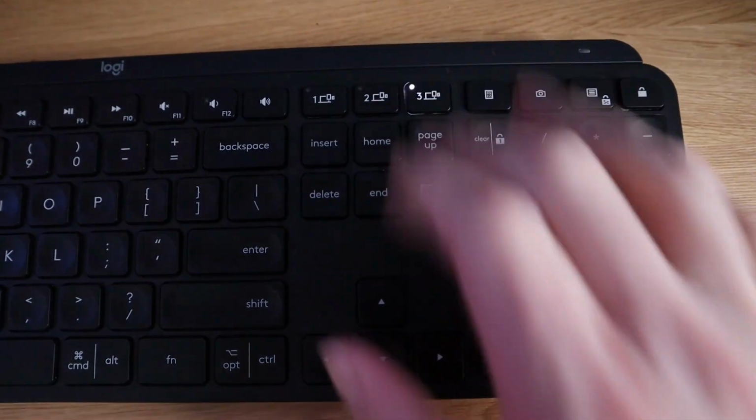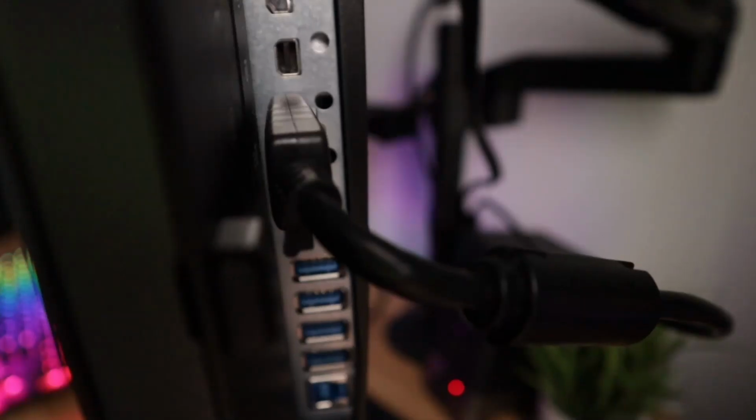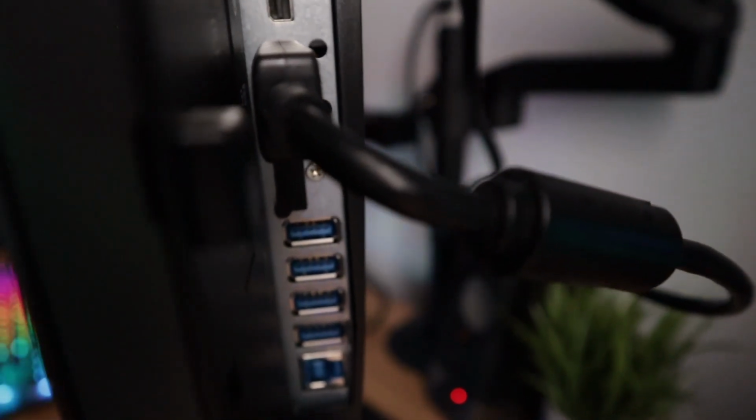Both the MX Keys and the MX Mouse support multiple devices. So when I originally synced them to the iPad, I chose Profile 3 on both the mouse and keyboard. So to switch to the iPad, I just choose Profile 3, and both the mouse and keyboard are connected, and away we go.